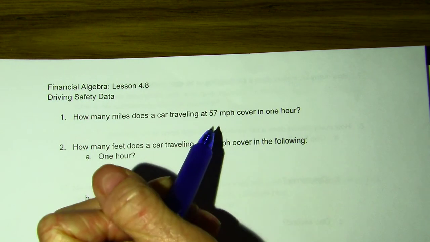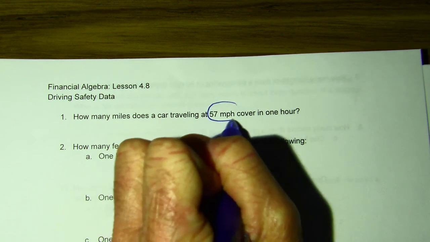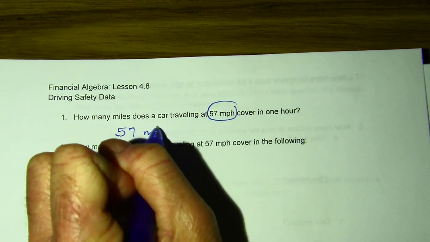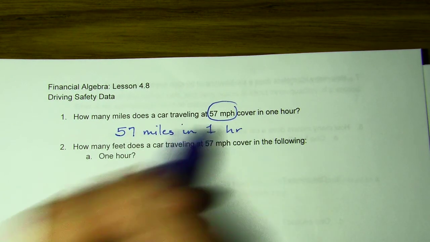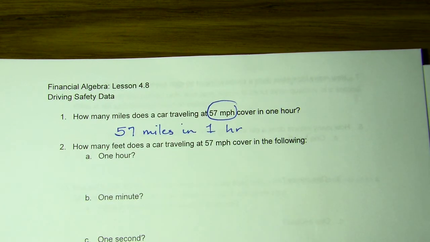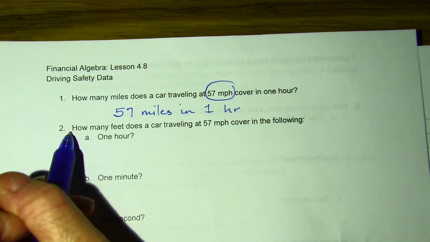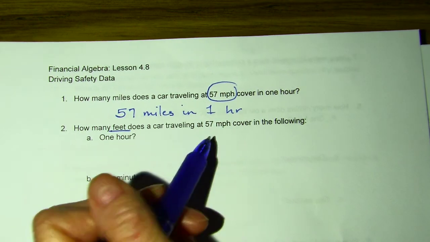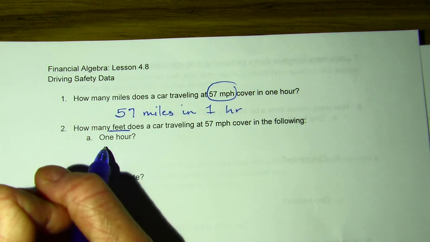All right, so number 1, how many miles does a car traveling at 57 miles per hour cover in 1 hour? This is asking if you understand this. 57 miles per hour means I will cover 57 miles in 1 hour. It means that in 1 hour I will have traveled 57 miles. Part 2 is having us convert this to feet. How many feet does a car traveling at 57 miles per hour cover in 1 hour?